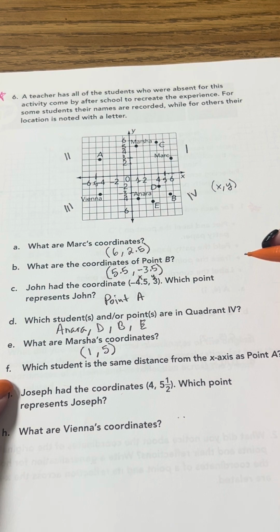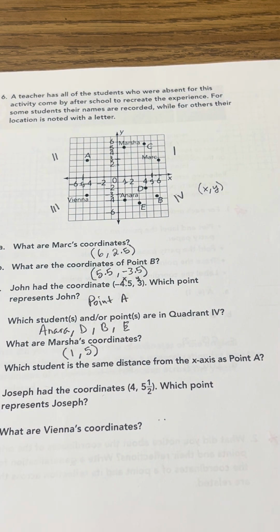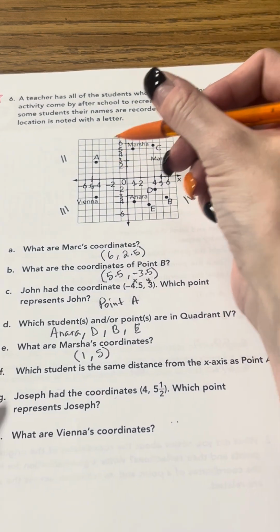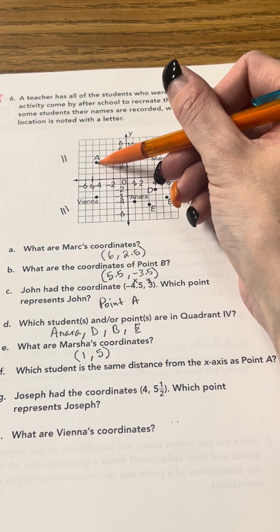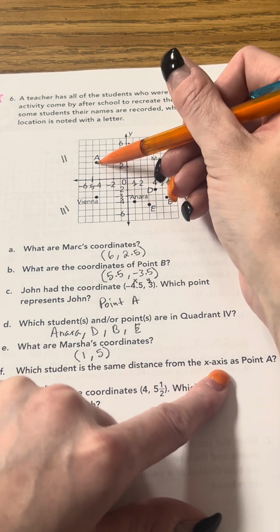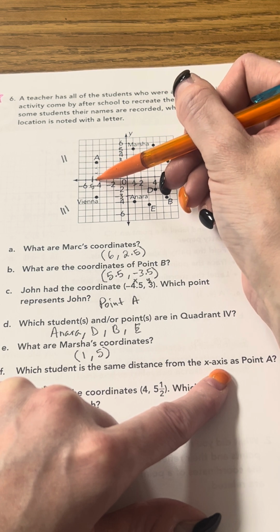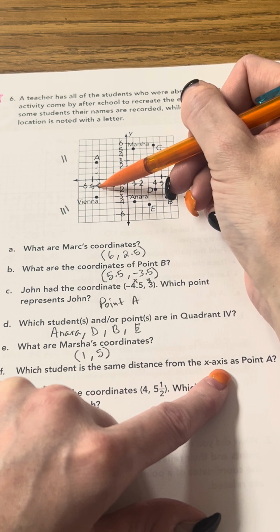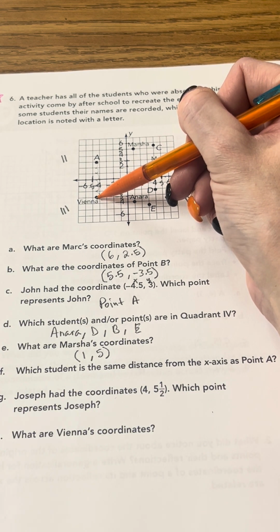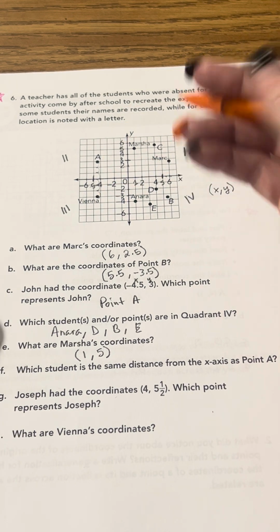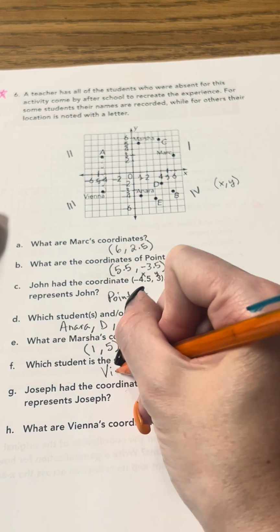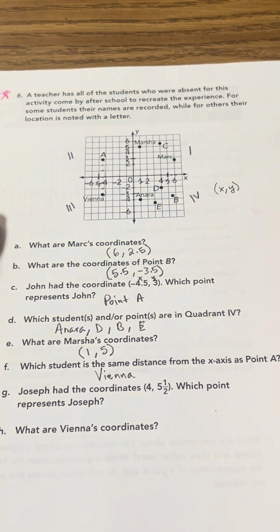6F, which student is the same distance from the x-axis as point A? Well, we got to look at that. So we're looking at point A. It says from the x-axis, so distance means you're counting these units here. So that's 3 units. Well, 1, 2, 3. It looks like Venna is 3 boxes away from the x-axis too. So Venna is the same distance as point A from the x-axis.